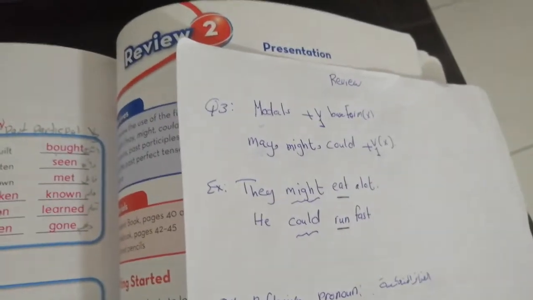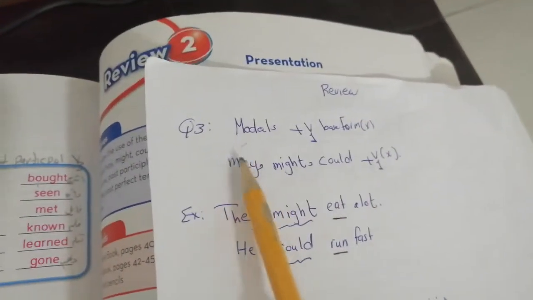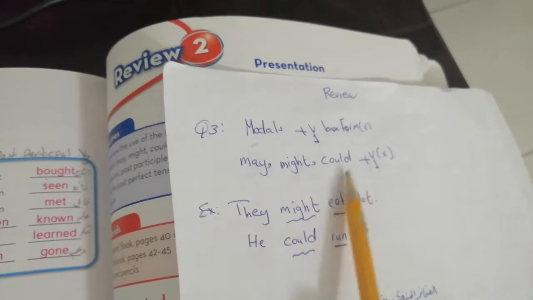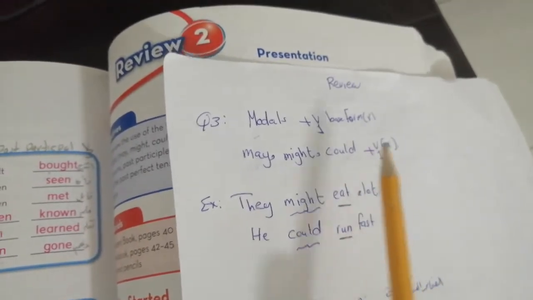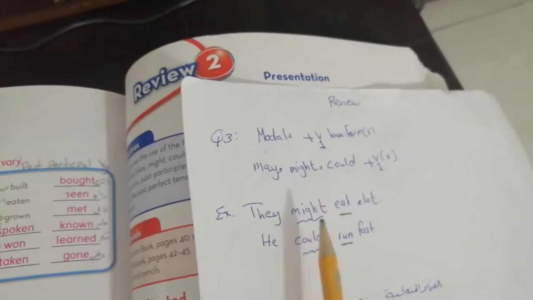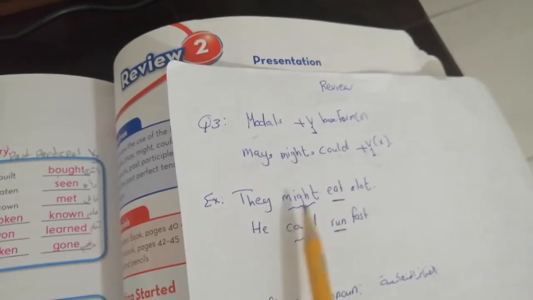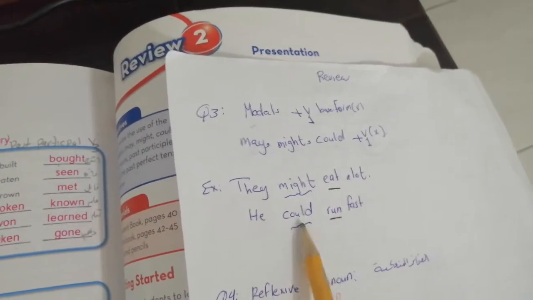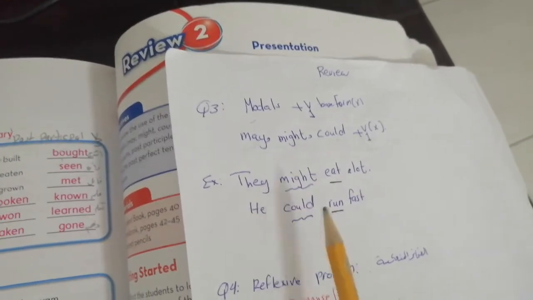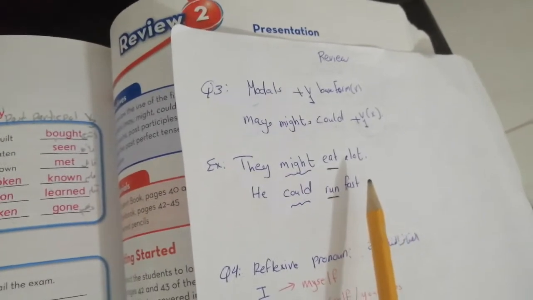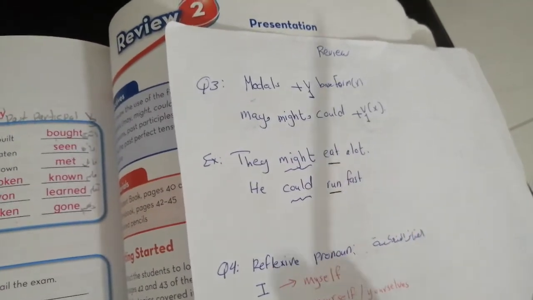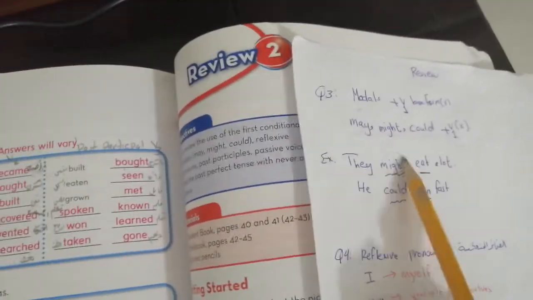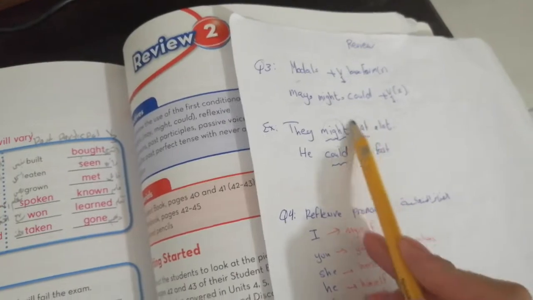We have a lot of modals. في عنا كتير modals, but here you are responsible for may, might, could. May, might, could. It should be followed by verb 1 base form. Notice the example: They might eat a lot. يعني إنه هو يمكن أكل كتير. هم أكلوا ممكن كتير. He could run fast. هو كان يقدر يركض بسرعة, when he was, for example, young. Okay. So notice here, might and could are followed by verb 1 base form.